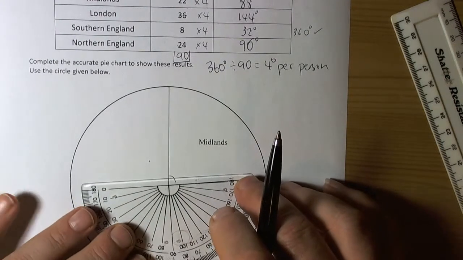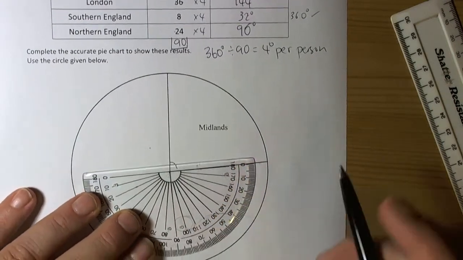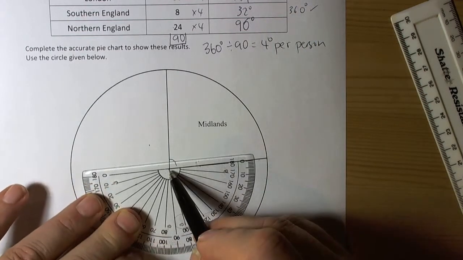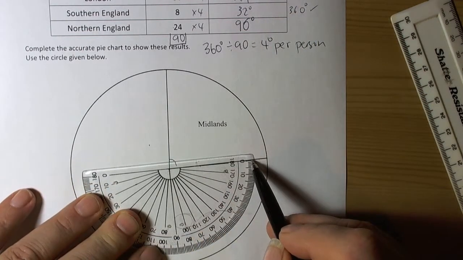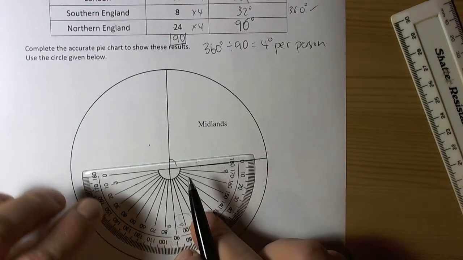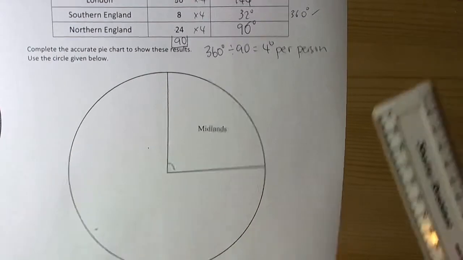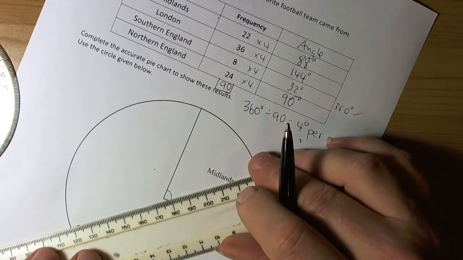So let's get the next one drawn. So the next one says we've got 144 degrees, so we line the centre of our protractor with the line of the sector we're at. Then we've got 144 degrees to draw. So there's 144. So we complete that.